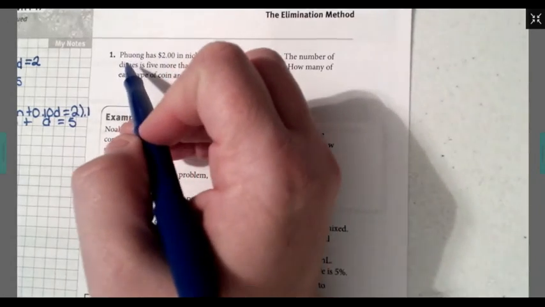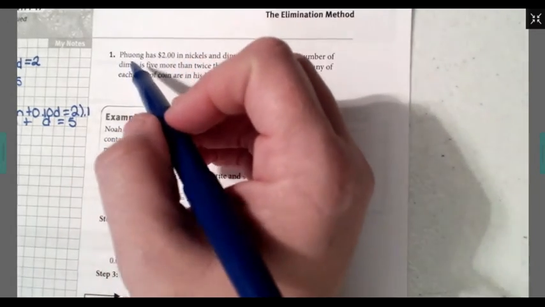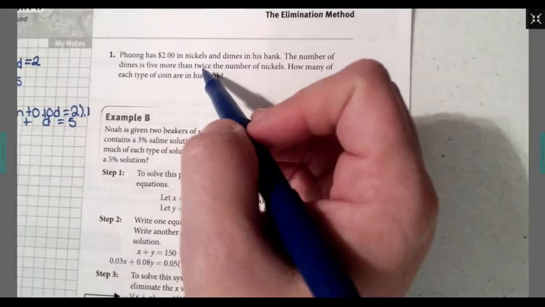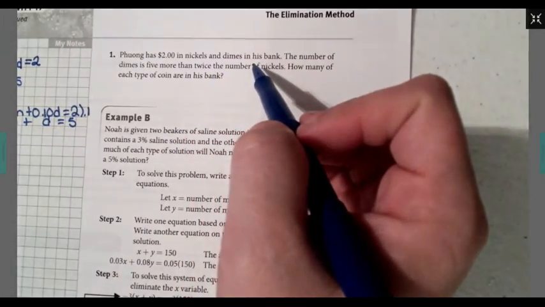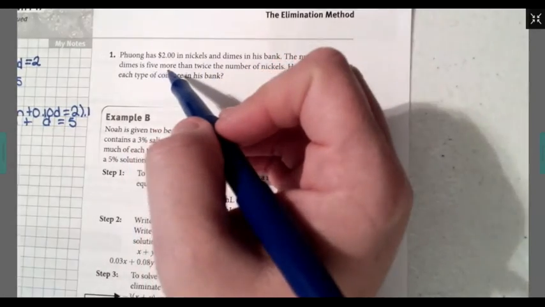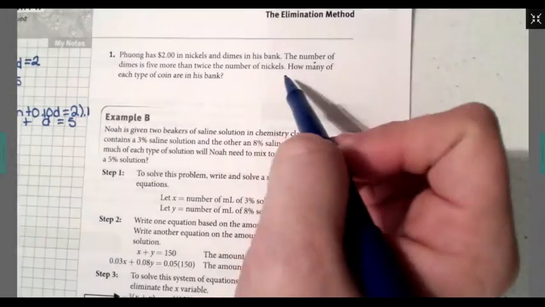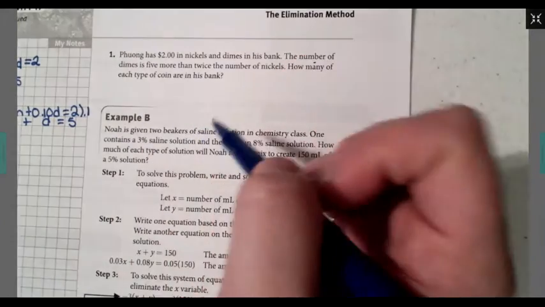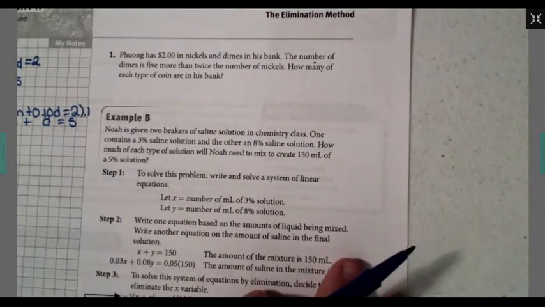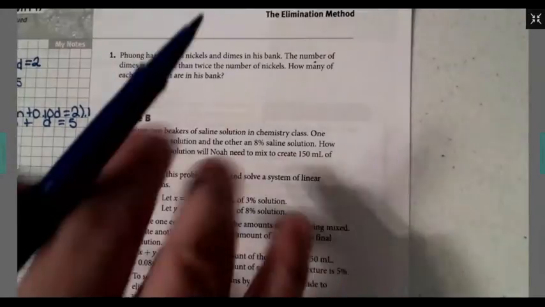All right, here in question number 1, we're going to say Prong has $2 in nickels and dimes in his bank. The number of dimes is 5 more than twice the number of nickels. How many of each type of coin are in his bank? So I'm working on setting up an equation over here.